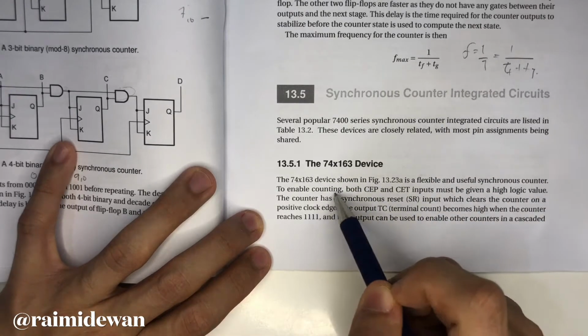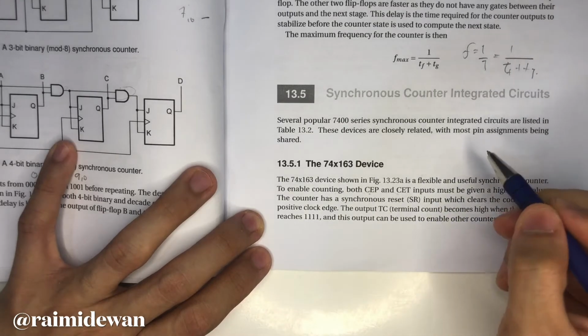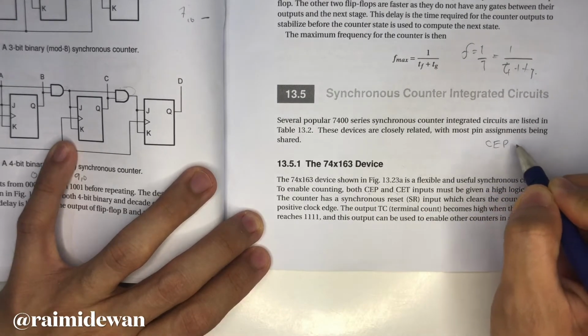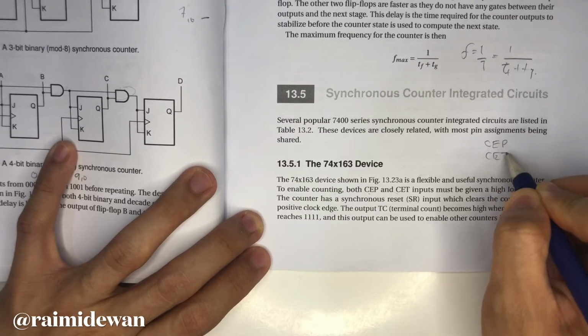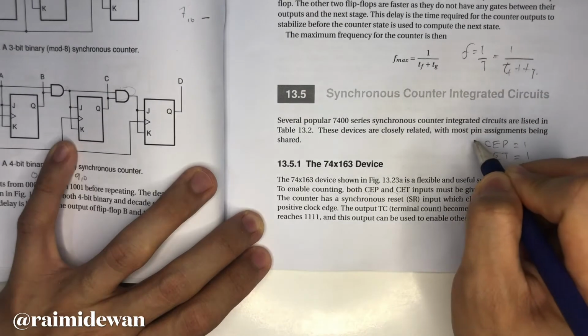Remember, to enable counting, both CEP and CET inputs must be given a high logic value. Okay, to enable counting.